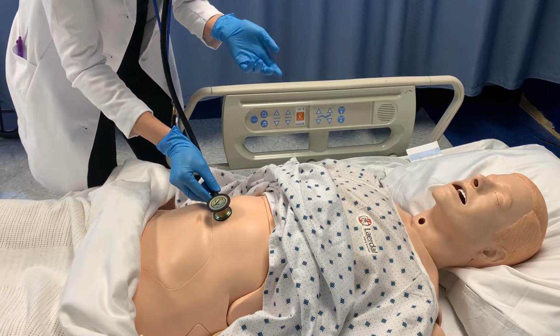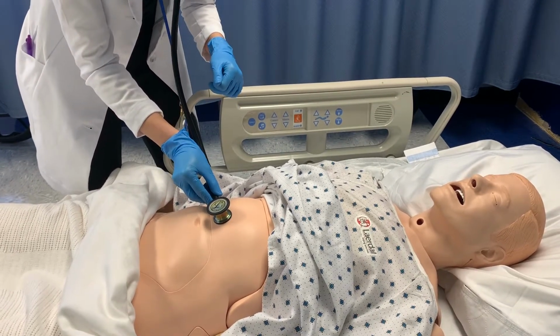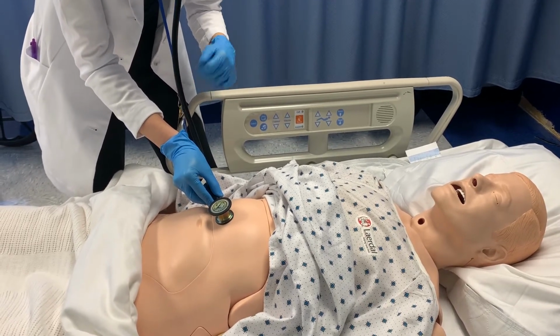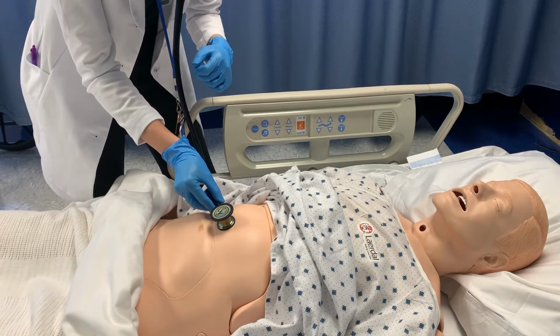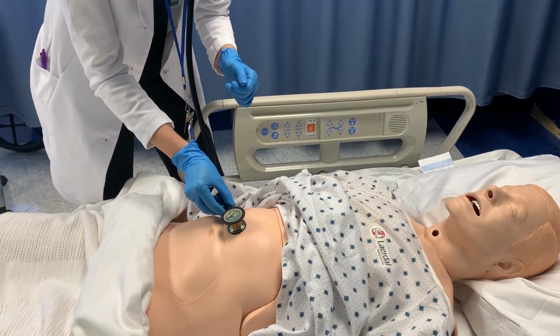You may hear bowel sounds still while your stethoscope is here, but once again, we're listening for bruits, which are turbulent blood flow sounds, and so we do not want to hear a bruit in the abdominal aorta.